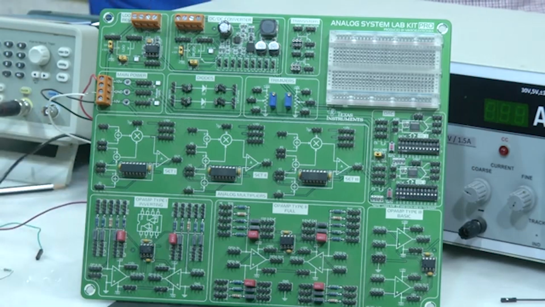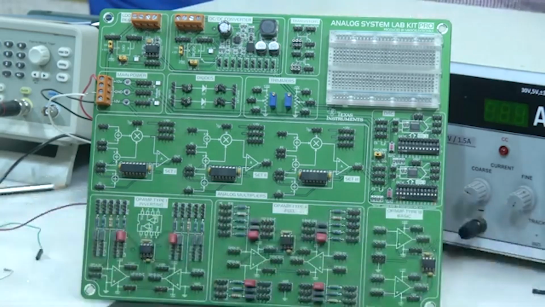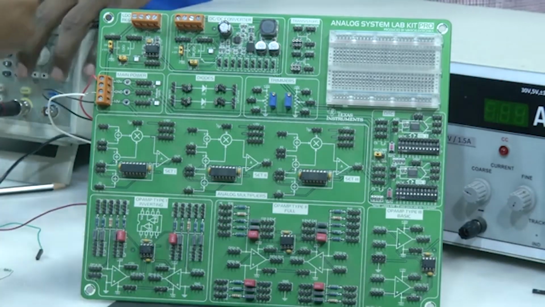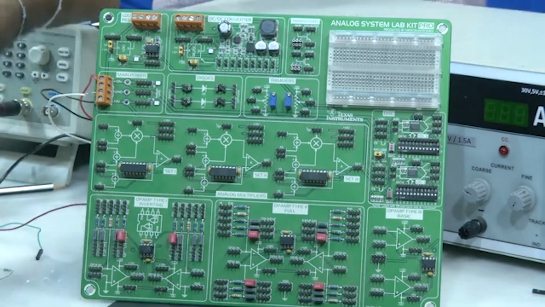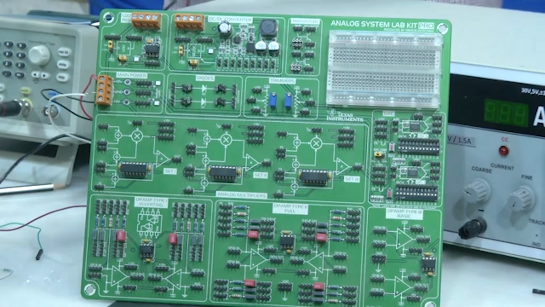In this case we may not require the function generator, we need only the power supply and CRO. We do not need this function generator. So we will take a 1K resistor.